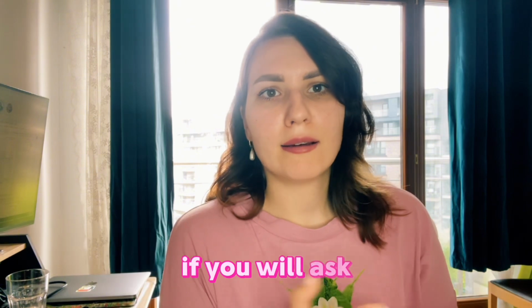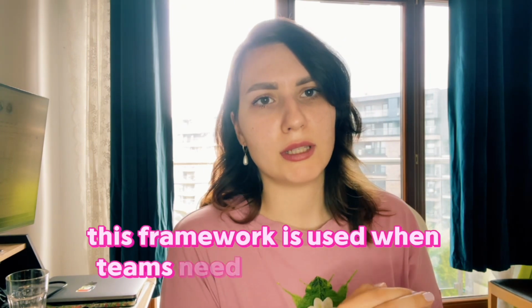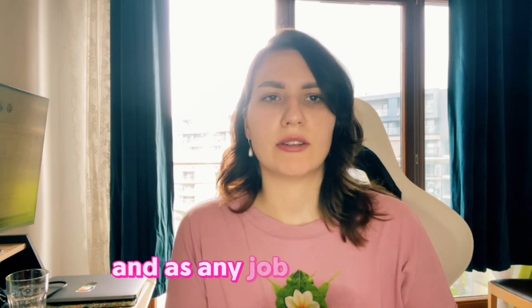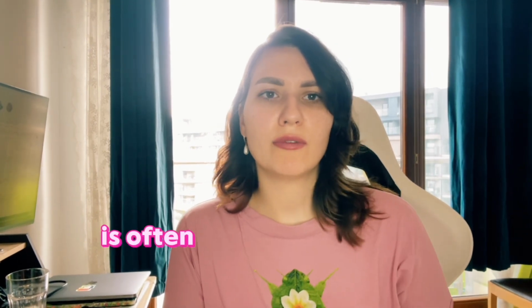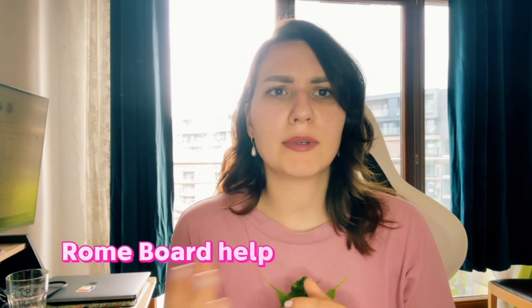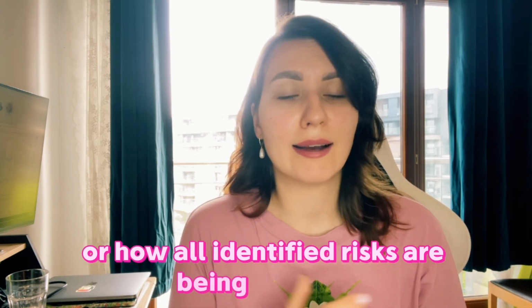If you ask when the ROAM technique is used to categorize program risks, this framework is used when teams need to identify and manage risks, and as an Agile technique, is often followed by those involved in SAFe project management. Using, for example, a ROAM board helps keep everyone aligned across each level of risk and maintain awareness of how all identified risks are being handled.